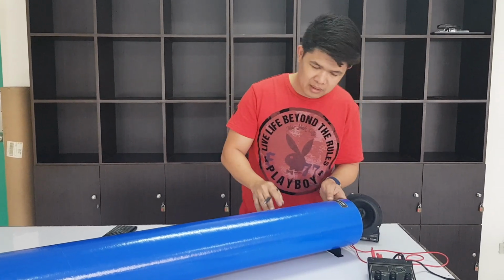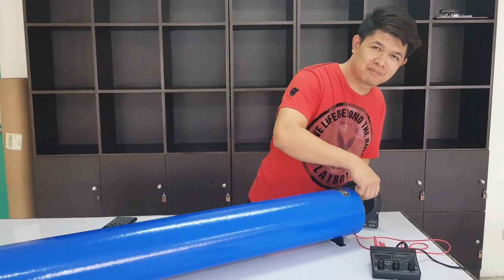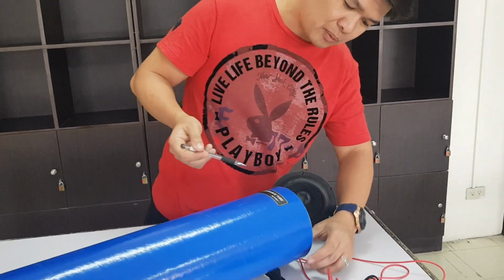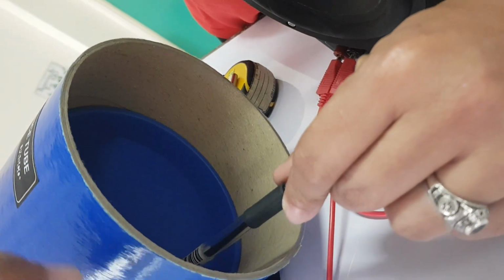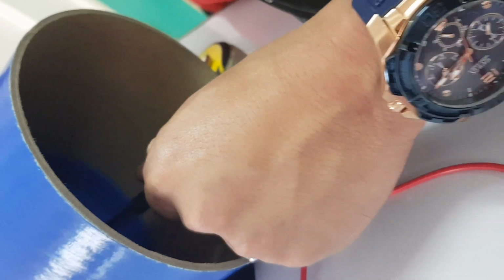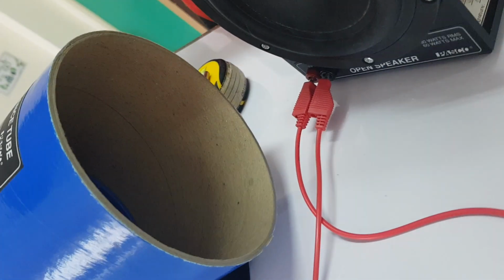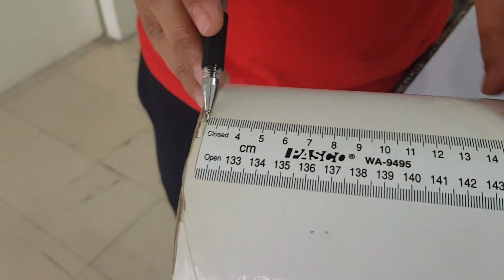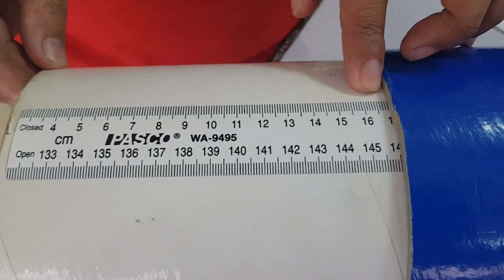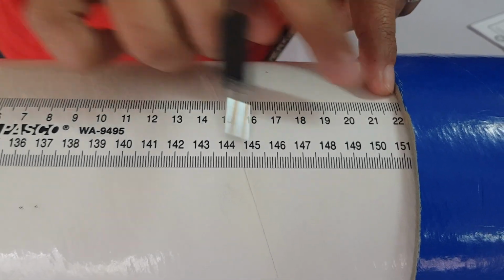As you can notice, this end is closed. We are going to measure the length of this column, how deep it is. This is the length of our column. How do we measure that? It can be measured here. At this point, the length of our column is 17. If we adjust it, we can read the length of the air column here.